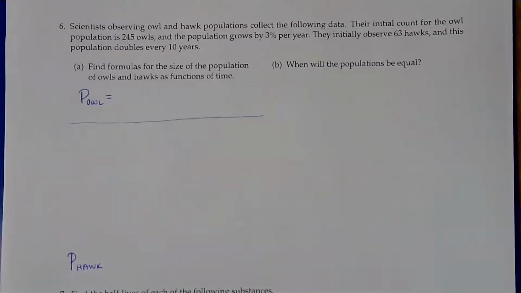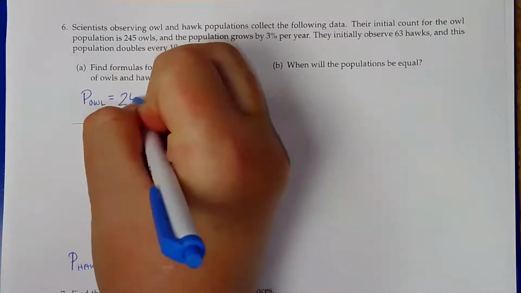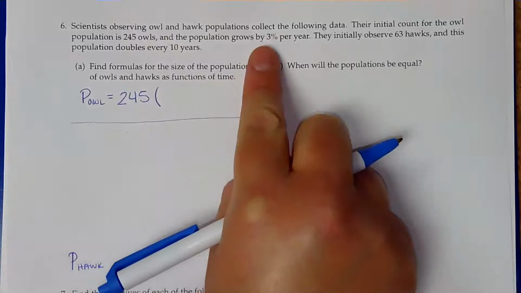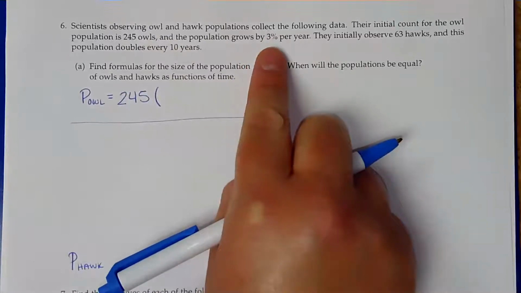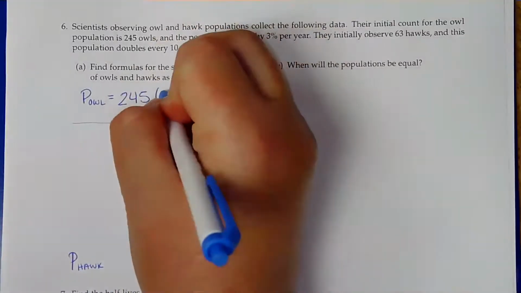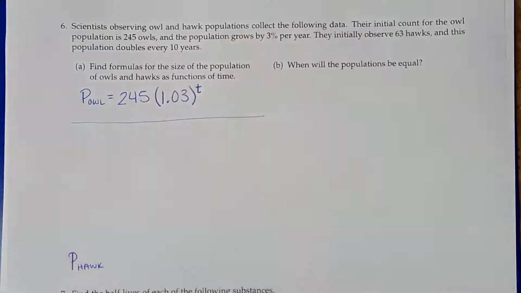All right, so for the owls, it says our starting population is 245 owls, and it grows by 3% per year. So that means my r is 0.03, and if I add 1 to that to get b, I get 1.03 raised to the t. Right?